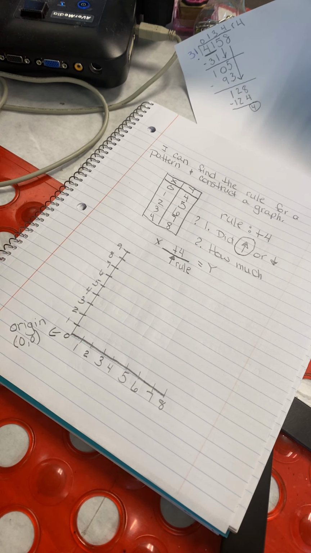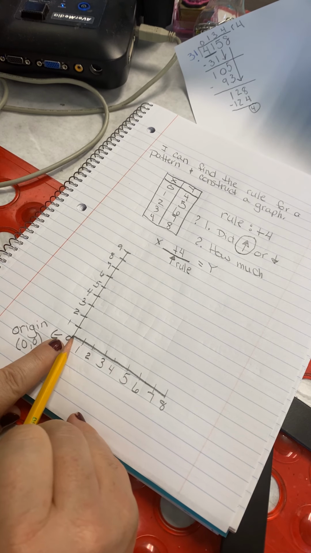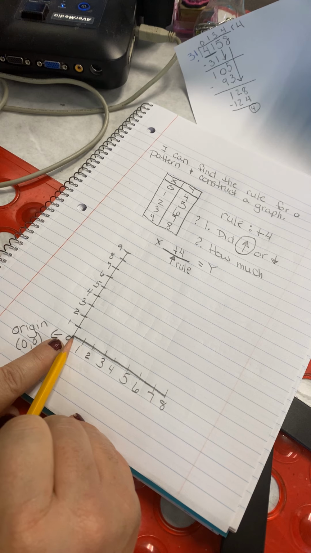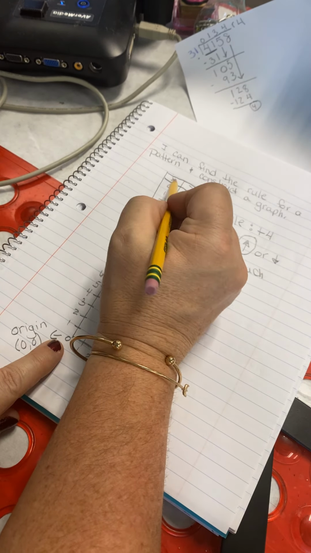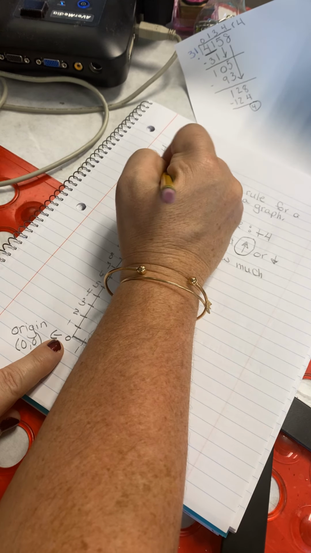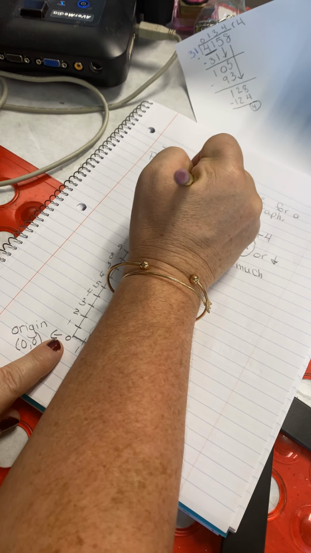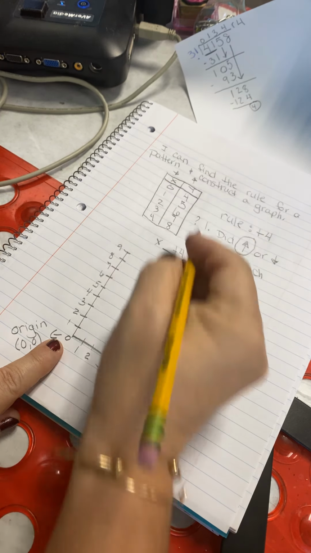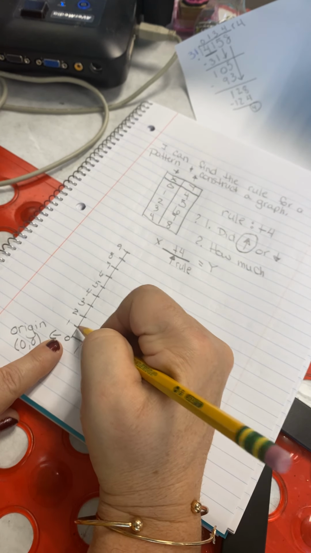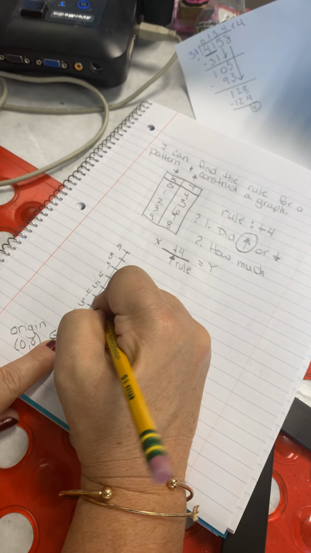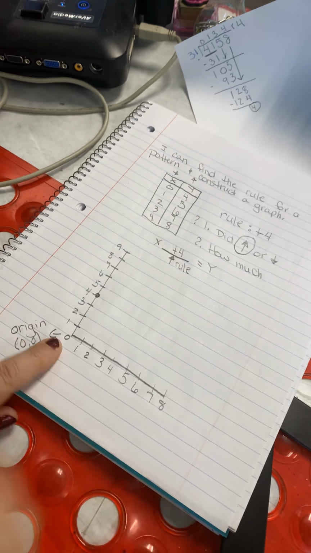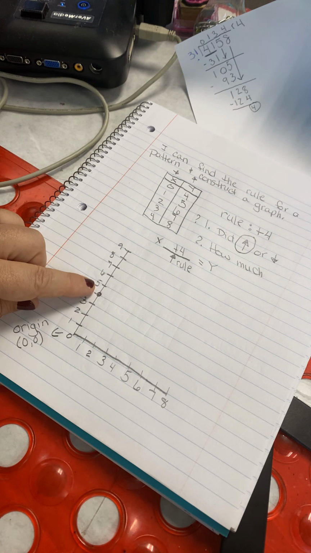Our first X is at 0, so we don't have to move it at all on X, but we do have to go up 4. Because X, remember, goes to the right and Y goes up. So I'm going to go up 4. 1, 2, 3, 4. And I'm going to put my intersection point for my ordered pairs right there. That is my first one at 4.